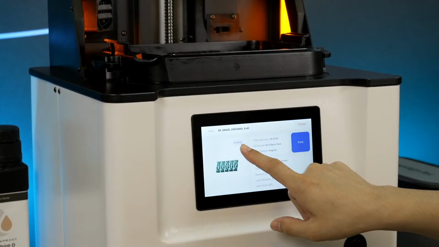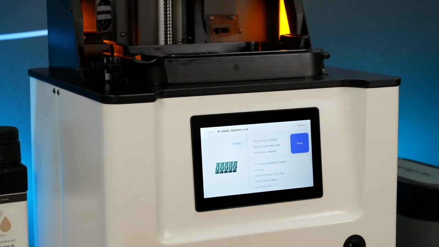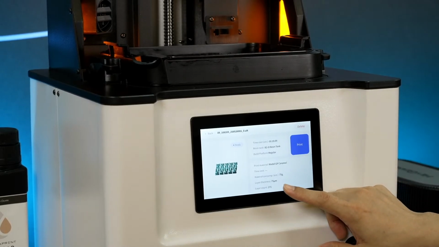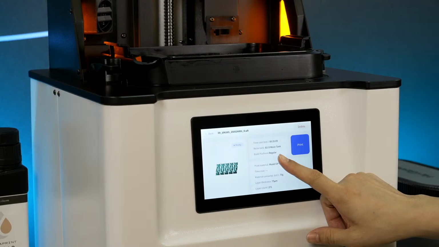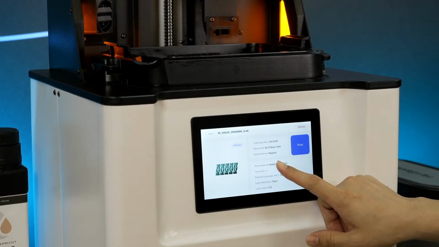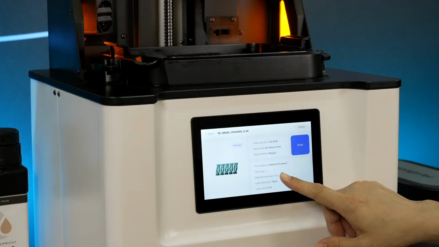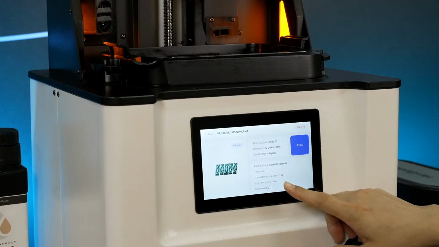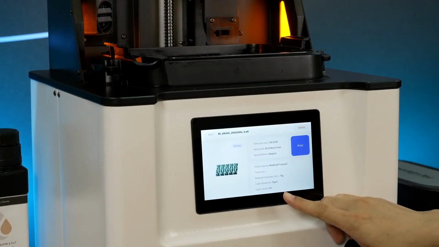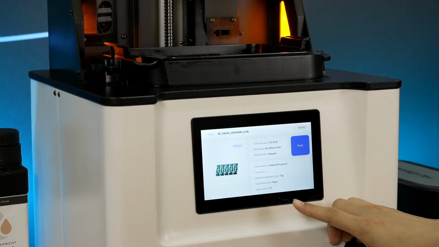All you have to do is click it up and check out the info about this file: the time cost, the resin tank, what kind of resin tank you are trying to use, and the build platform type, and the material, right? And the consumption of the material and layer thickness, right?